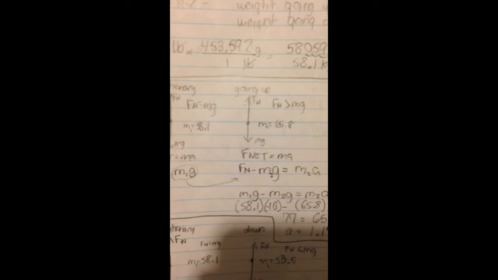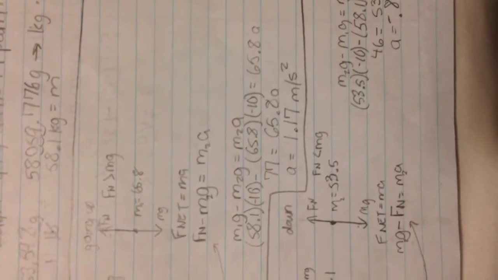And for our going up position, we did the same thing for Fnet equals ma, but because the normal force is greater than our mass times gravity, we have to subtract the mass and gravity from our original Fn. From here, we used this normal force in our stationary diagram, and we plugged it into our diagram when the elevator was going up. From here, we moved on and eventually got this equation, m1g minus m2g equals m2a. We plugged in our data using the masses we had from up there, and we found, okay, so our acceleration came out to 1.17. From here, we moved on to trial 2.